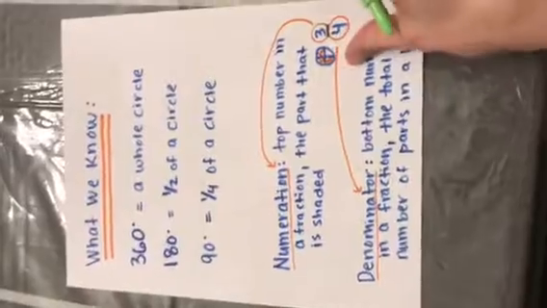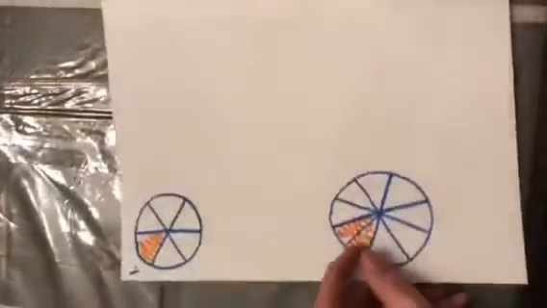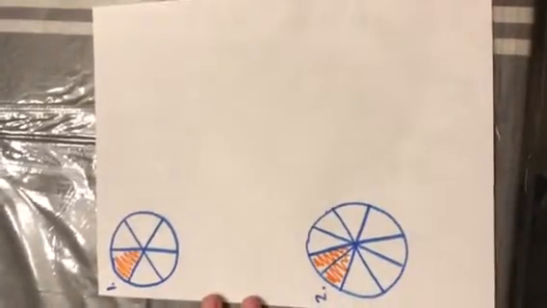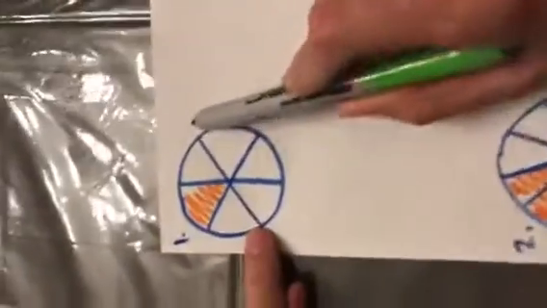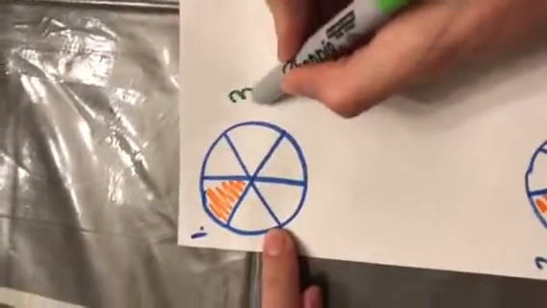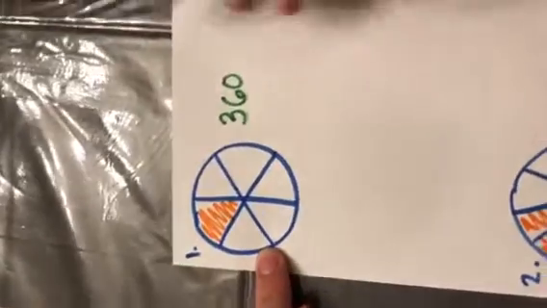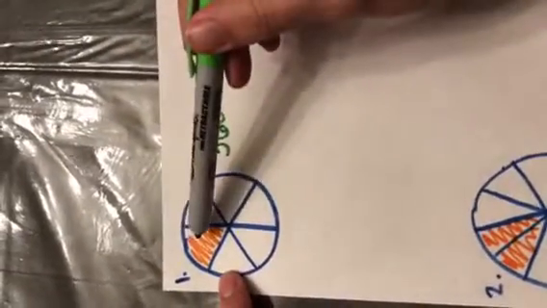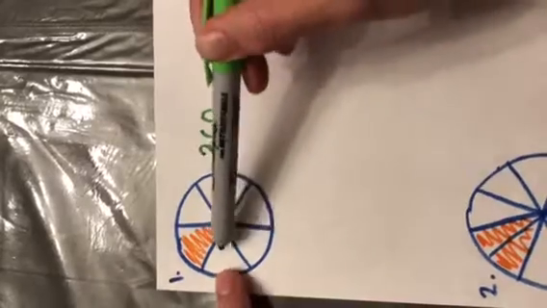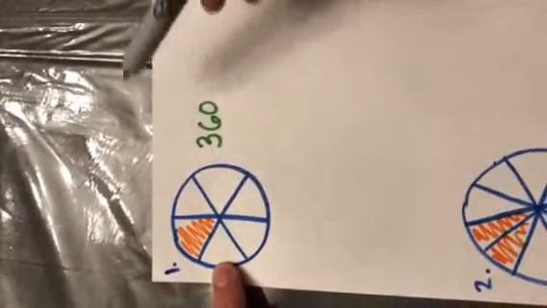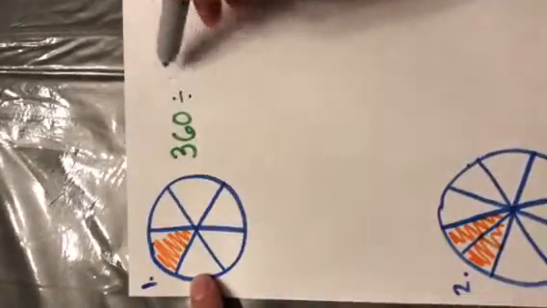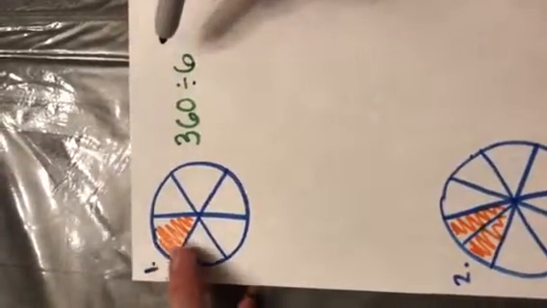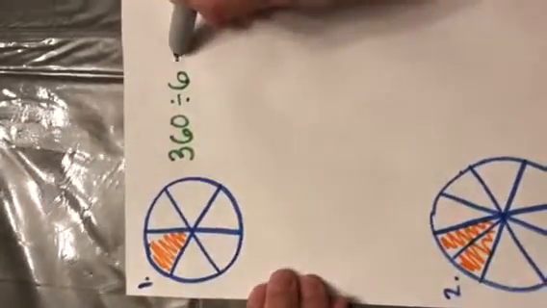Okay, so taking now all of that knowledge, we are going to look at some fractions and figure out how to find the degrees of the angle. So for number 1, we know this entire circle is 360 degrees. We also can see that there are 1, 2, 3, 4, 5, 6 parts to the circle. So we're going to take our 360 degrees, the whole circle, and we're going to divide it into 6 parts because there are 6 parts in the circle.